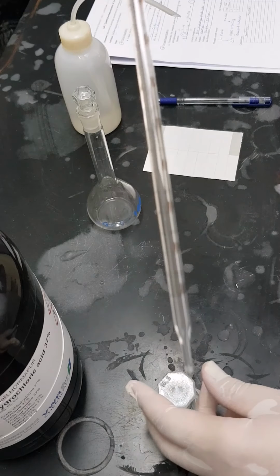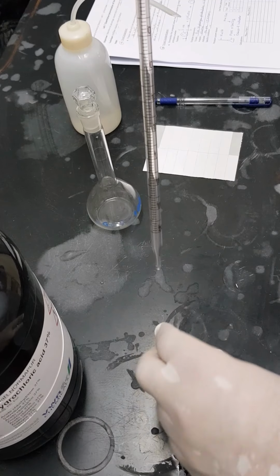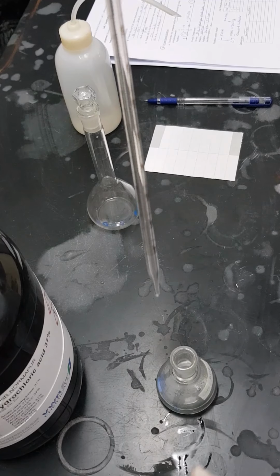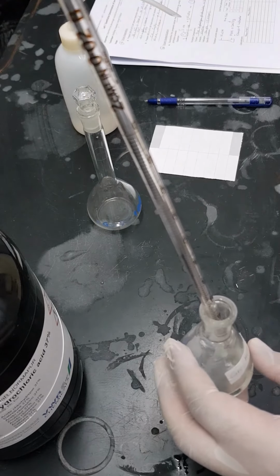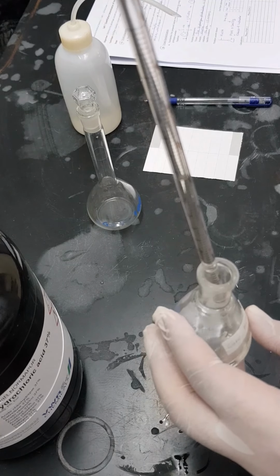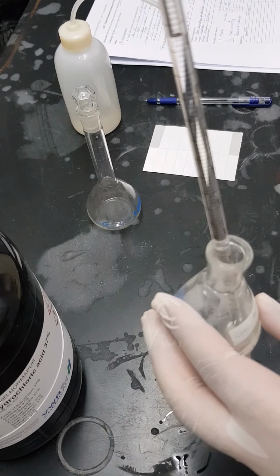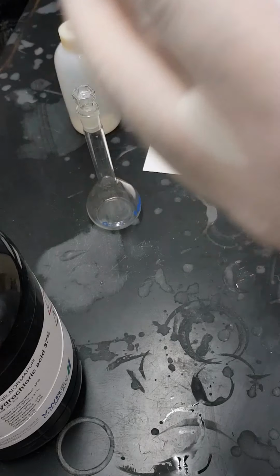We are going to proceed now by taking 0.99 ml, which is about 1 ml, from the conical flask. Once again, we have to put it at our eye level, so we will make sure that it's a precise reading.